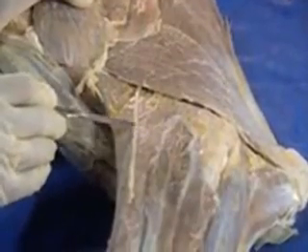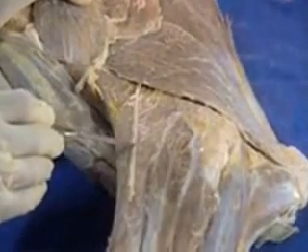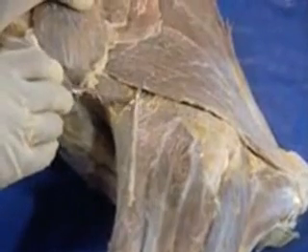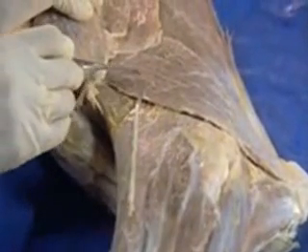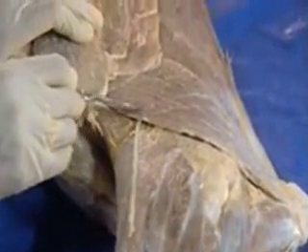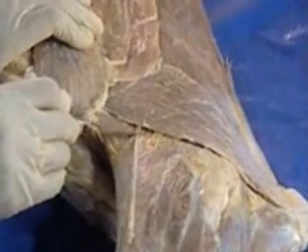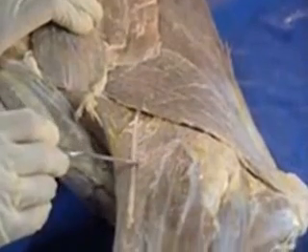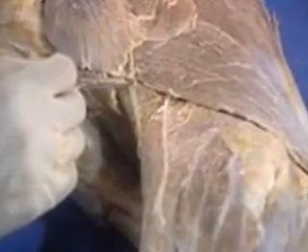This is the lateral cutaneous nerve. This is a branch from the radial nerve which passes under the lateral head of triceps and descends down on the lateral aspect of the forearm. This is the dorsal cutaneous nerve of the forearm.